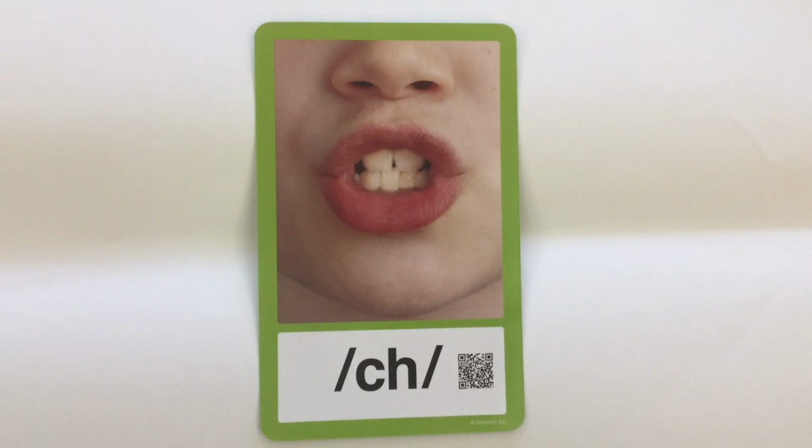All right, you make the sound along with me or your teacher. Ch. Ch. Ch. Ch. Let's take a careful look at a picture of a mouth showing the ch sound and make the sound along with the picture. Ch, ch, ch, ch.